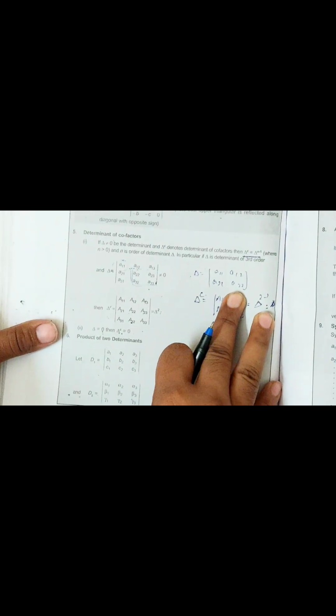I hope you can see. That's what it is saying. So this is a very nice property for the cofactors. You don't have to find the cofactors. It's a square. Nice property, na?